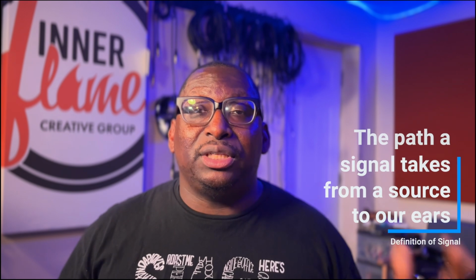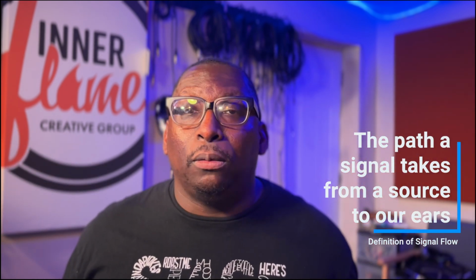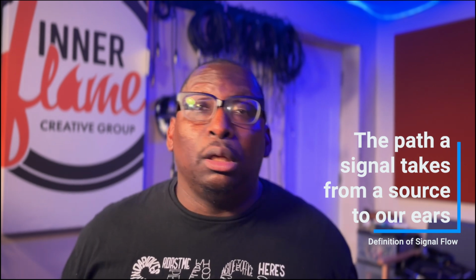All right, signal flow in its simplest form is the path that our signal takes from a source to our ears. Really simple, right? You're in the studio. You have a singer on a microphone. You need to be able to record that singer in your DAW, and you also need to be able to hear what's going on through your studio monitors or your headphones. The process of that happening is called signal flow, all right?